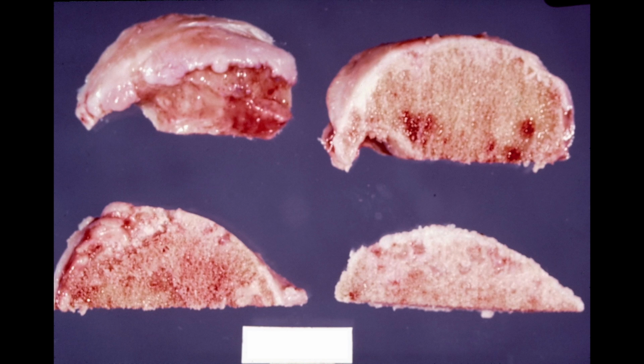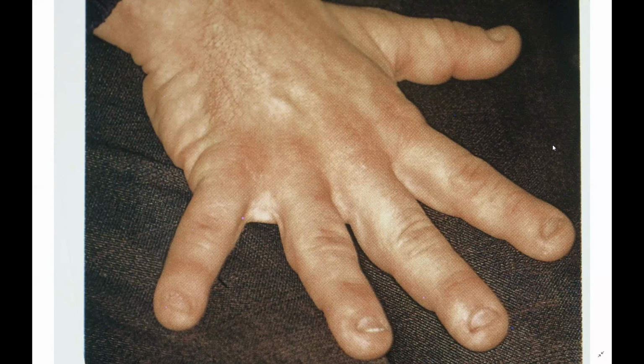Okay, this one shows severe osteoarthritis. Next slide, please. Associated with acromegaly, the overgrowth of the fingers and hands. And what happens in this condition is that the cartilage continues to grow. The base of the cartilage has epiphysis-like properties. And with somatomedin being produced by the growth hormone excess, it continues to grow. So they develop severe osteoarthritis, particularly of the spine.